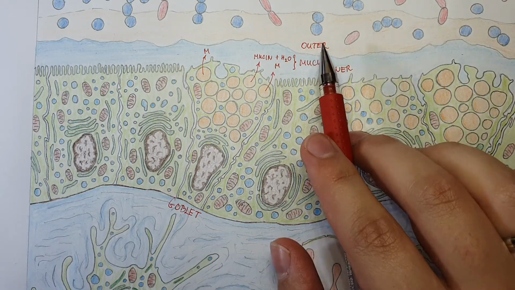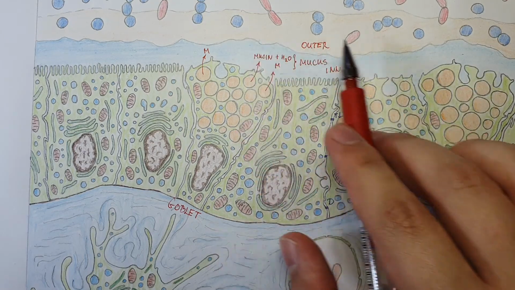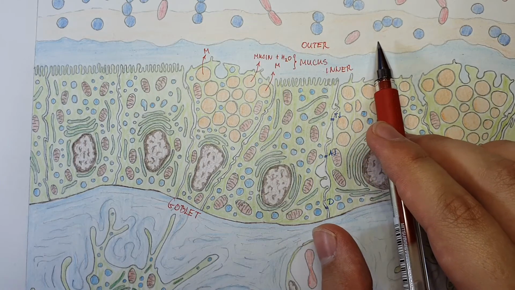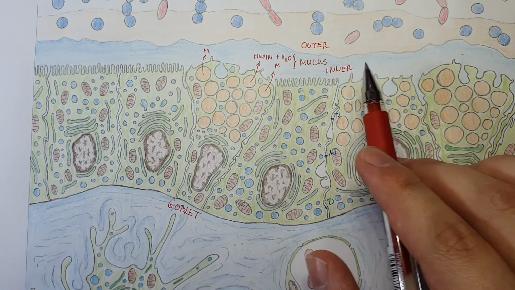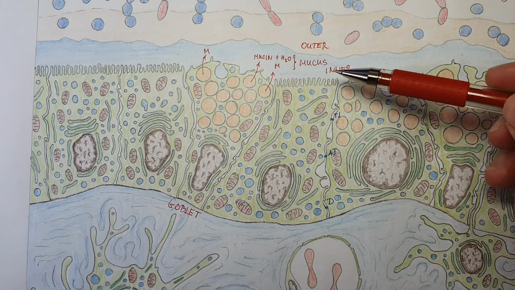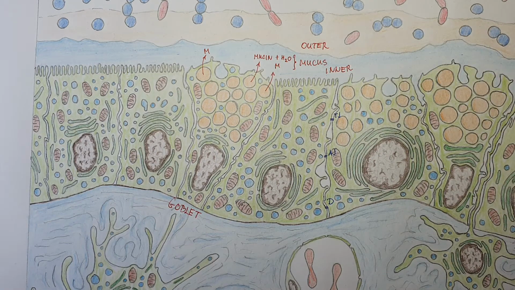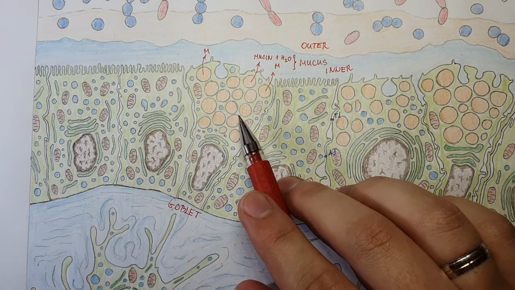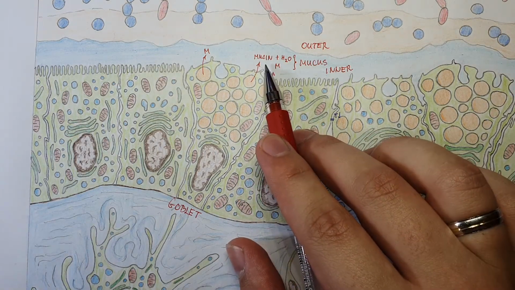This outer part is loose and it is infiltrated with bacterial microorganisms, and the inner part is compact and sterile. In the small intestine, we have only one layer. The mucus is different in different parts of our body because these cells produce many types of mucin proteins.